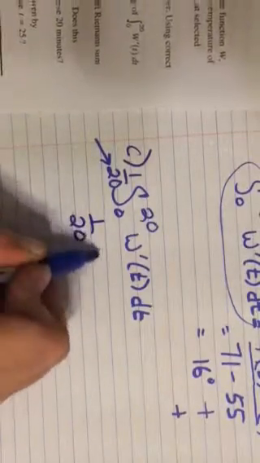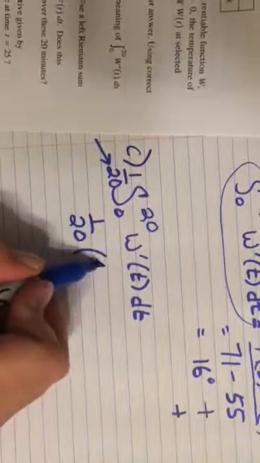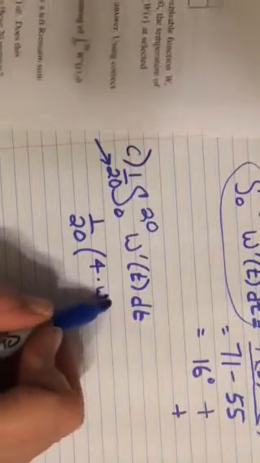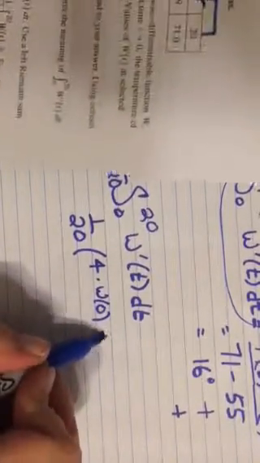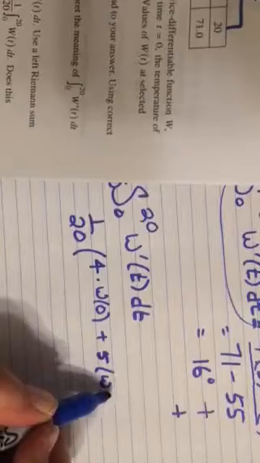So it's going to be 1 over 20. The first rectangle is 4 units wide, and the left end of it is 55, right? So I'm just going to write W of 0 so that they know I know my left end. Then the next one is 5 units wide from 4 to 9. And the left side is W of 4.